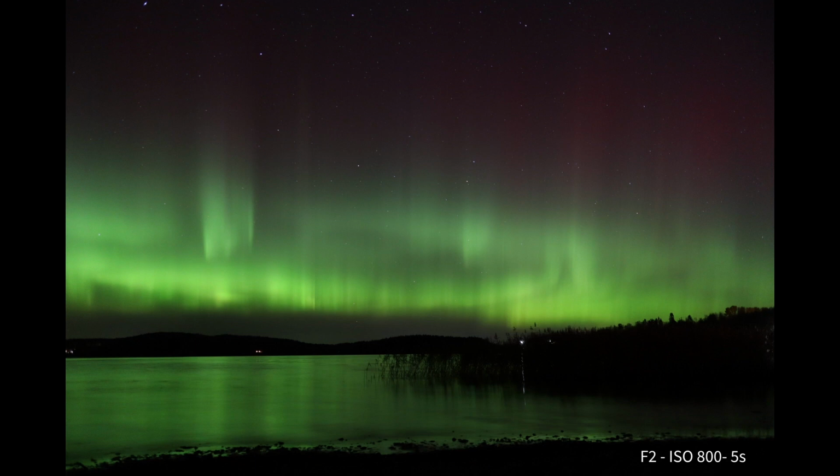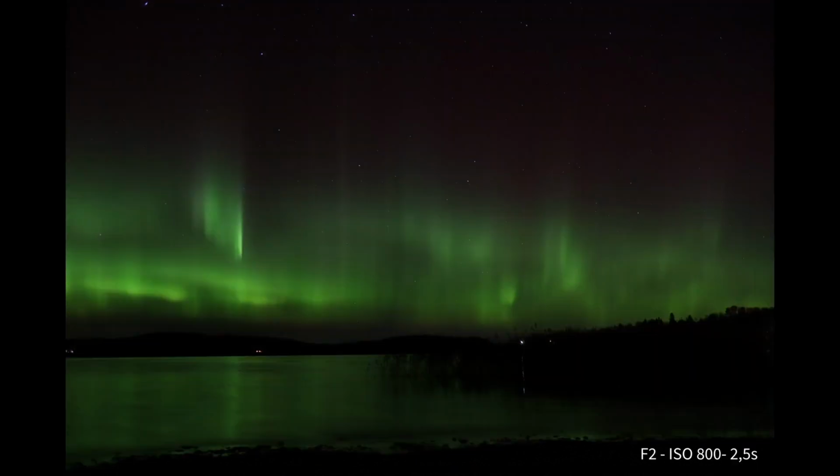ISO 800 and 5 seconds. The lights were so strong that it looks nice. ISO 800 and 2.5 seconds. Darker, but still okay. The colors on the top are much weaker. The 2.5 seconds and ISO 1600 was better.